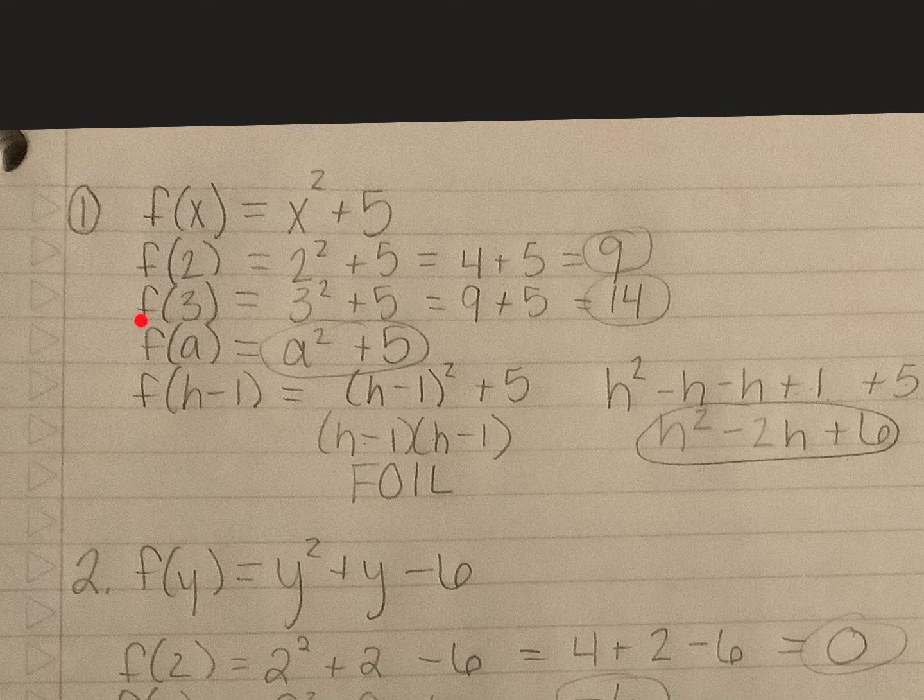The next one, you're finding f of 3. So you're plugging 3 in for x. So then 3 squared plus 5. So 9 plus 5 is 14. This one is asking you to find f of a. So all you're doing for this one is you're just changing that x to an a. So your final answer is just a squared plus 5.